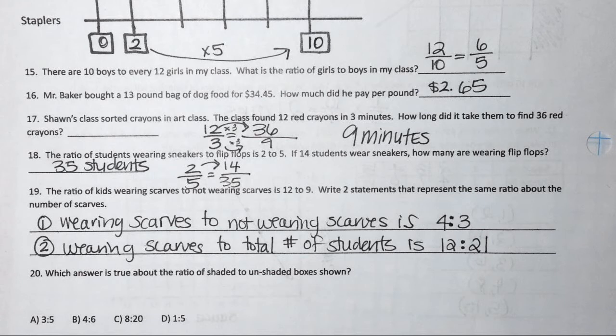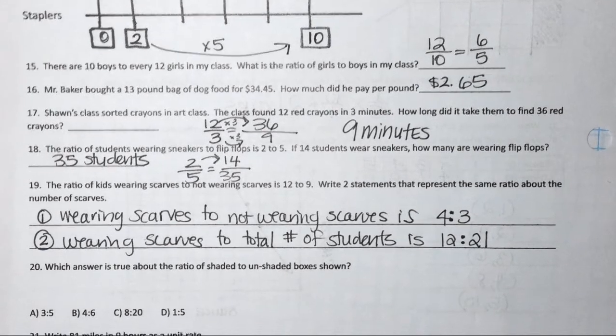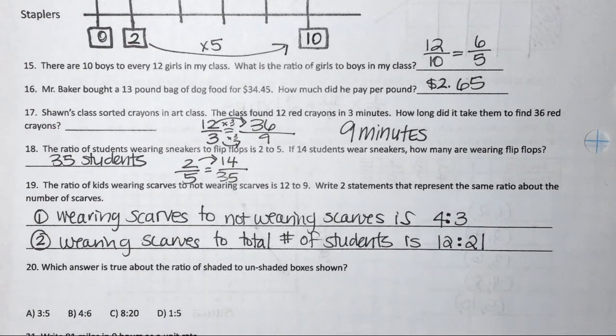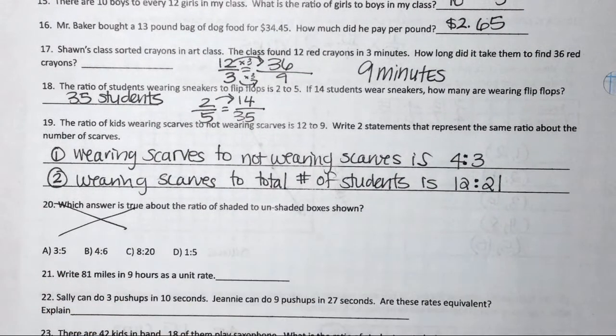Remember, it's all multiple choice. You've got to be able to recognize these relationships about ratios. All right, number 20 was the one I told you to omit because we're missing the boxes.